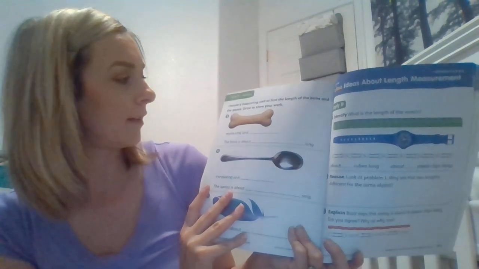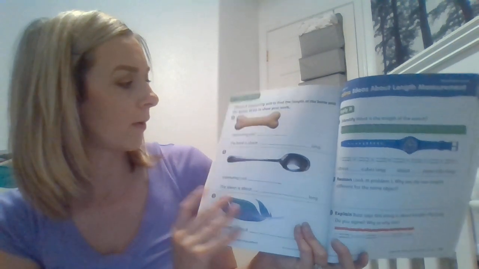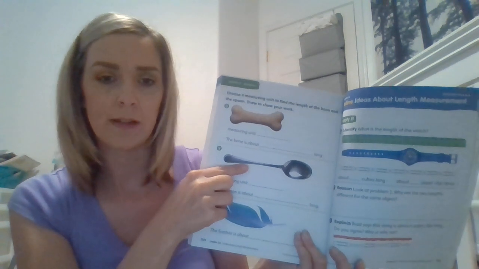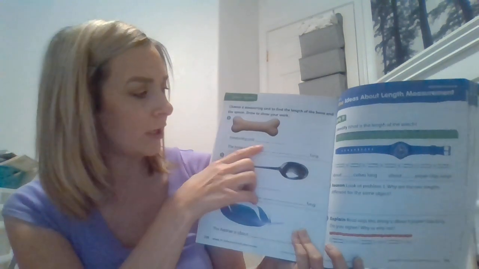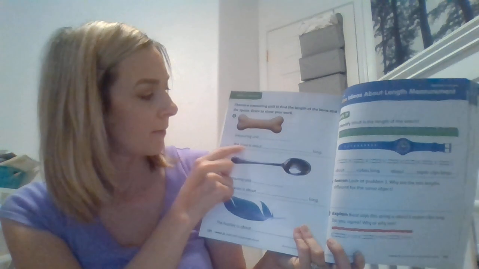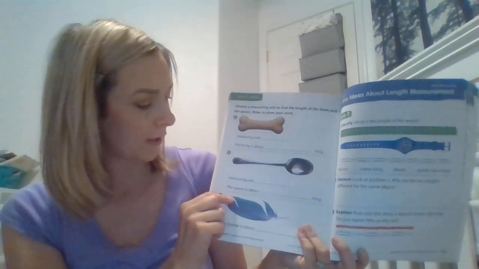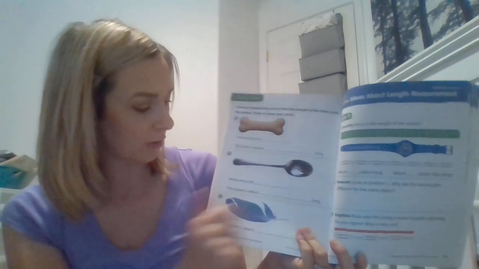On the back, it says choose a measuring unit to find the length of the bone and the spoon. Draw to show your work. So again, whatever you used on the previous page, they can just use to measure these 2, and they just have to write it. Measuring unit, goldfish. The bone is about 4 goldfish long. Measuring unit, goldfish. The spoon is about 5 goldfish long.